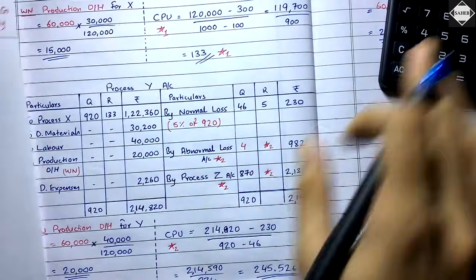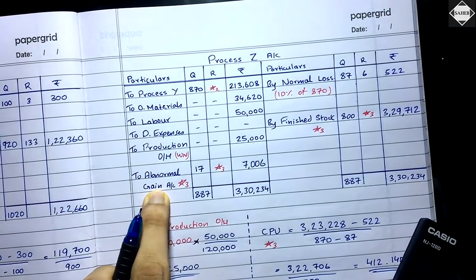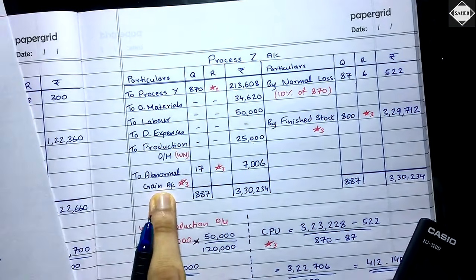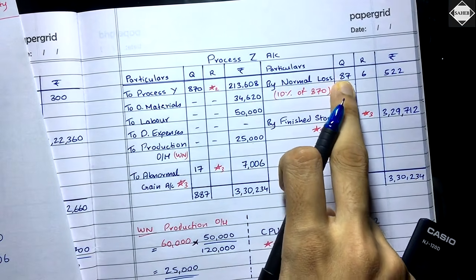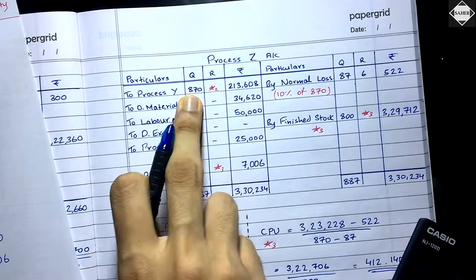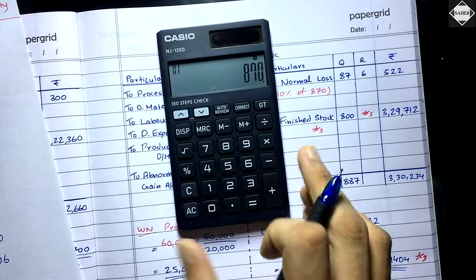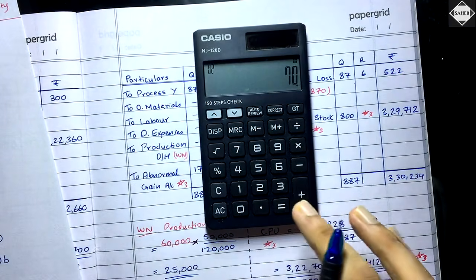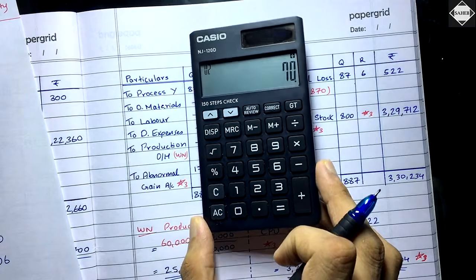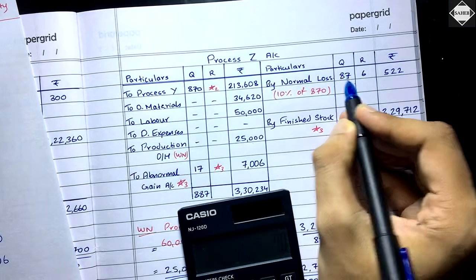Then process Z scrap. Let's see what is happening in process Z. Again we have abnormal gain. Whenever there is abnormal gain, you cannot sell the entire normal loss quantity. The estimate is 87, because here 870 we had put in, minus 800 that has come out, that's equal to 70. So only 70 we have lost in this process as actual loss, but the estimated normal loss is 87.